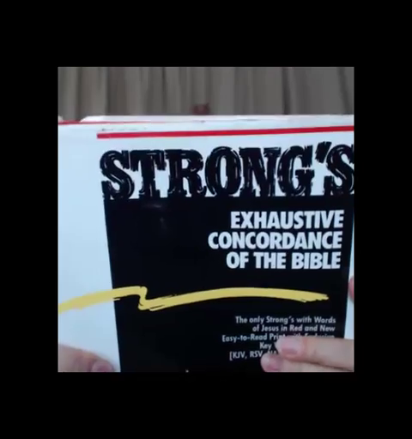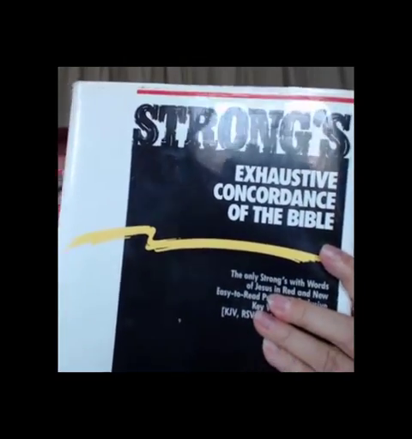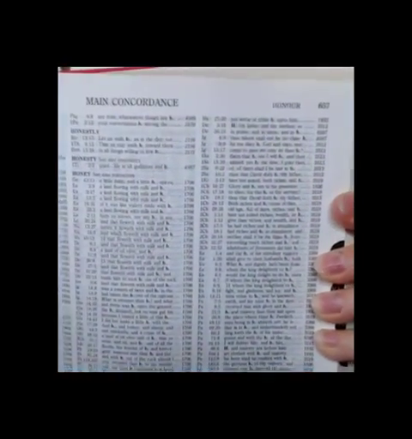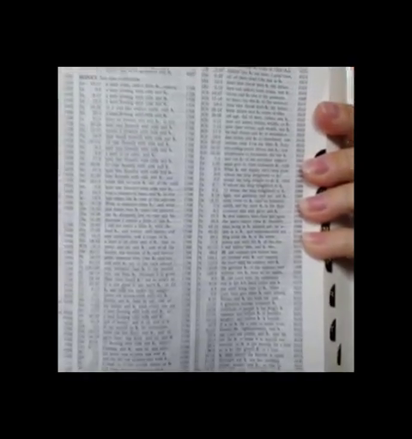This is called the exhaustive concordance of the Bible. And it really is, it actually puts every single word in the Bible into the book or into the app. And I'm not going to show you how to use it. I just want to quickly show you some of the text. It's quite a heavy little book, and you probably can't even see that, but you can see that it's very dense and very difficult to read.